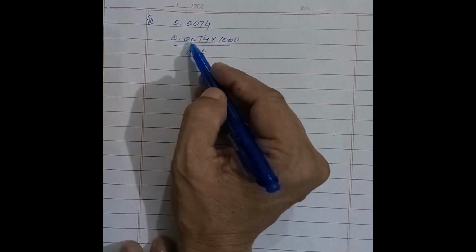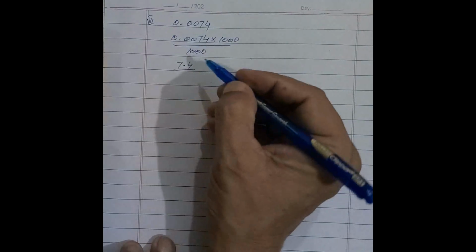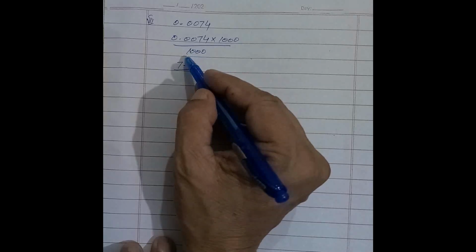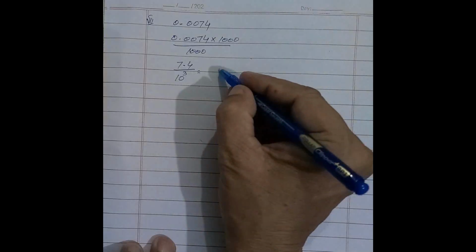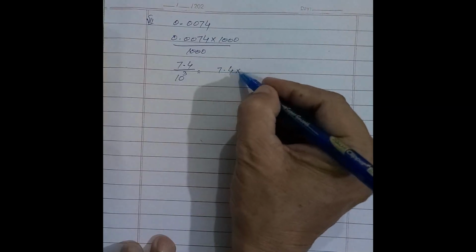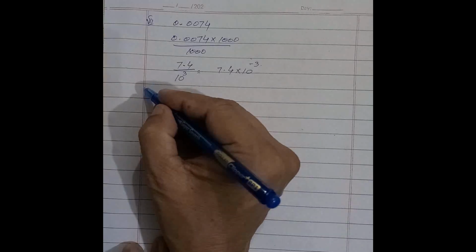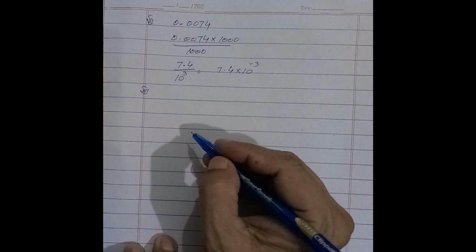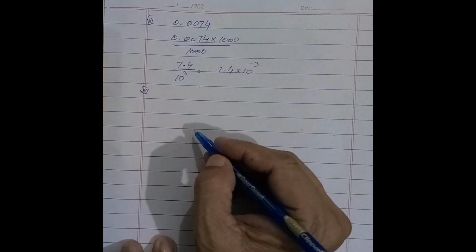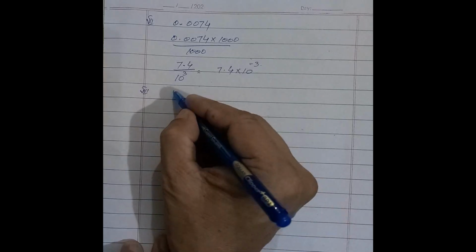When we multiply 0.0074 by 1000, we get 7.4, and in the denominator place is 1000, converted into 10's power, which is 3, and we simplify to 7.4 multiplied by 10's power minus 3. And the next is the fifth part, which is 60 million.